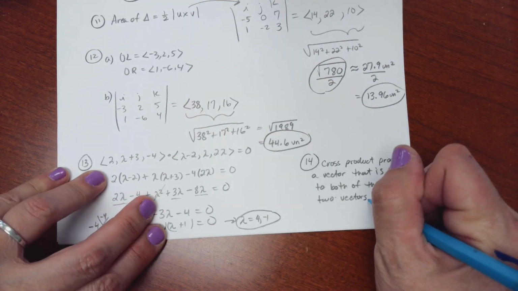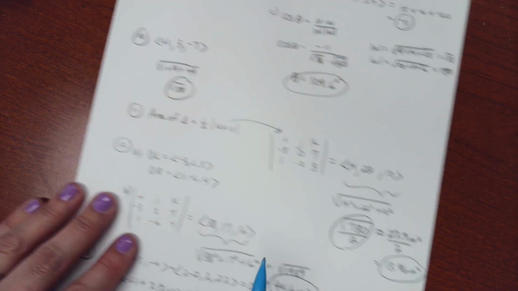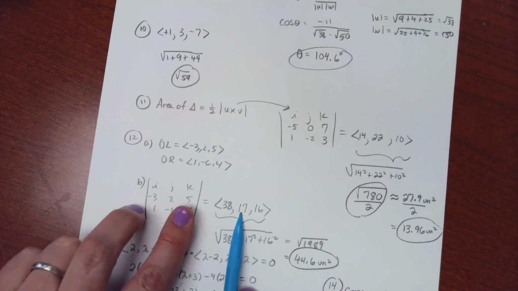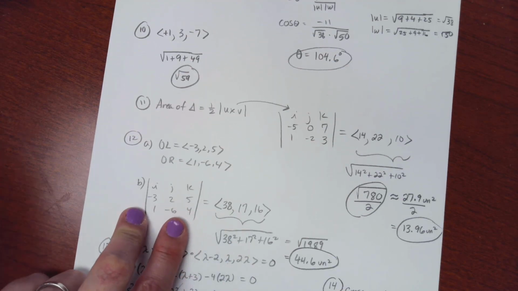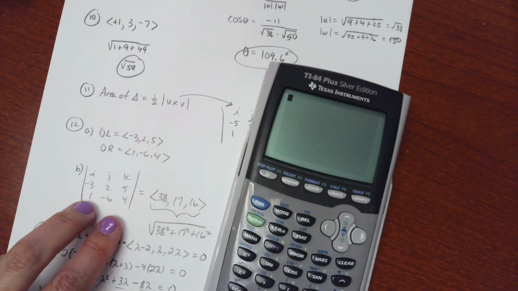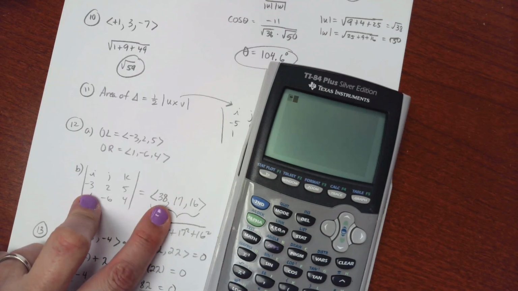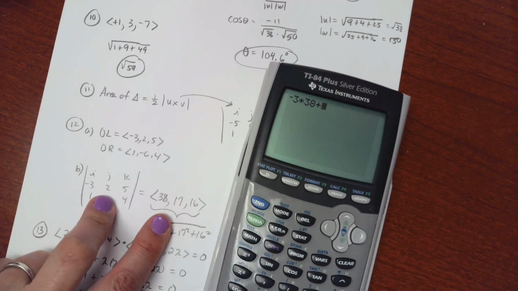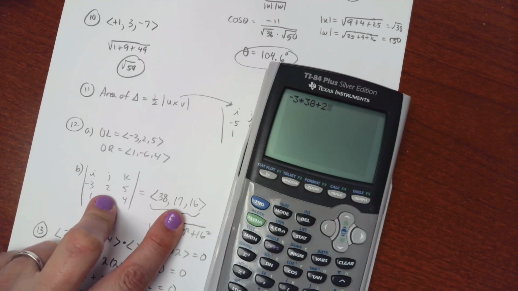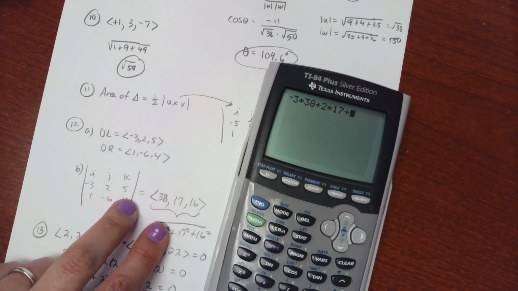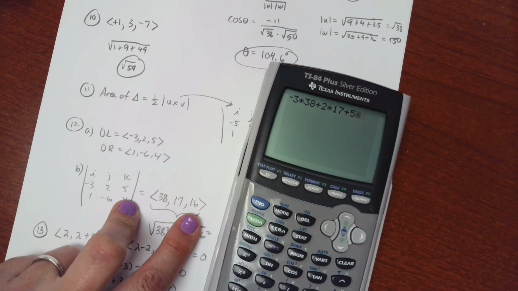So if I did the dot product of this vector and this one, watch what happens. Negative 3 times 38 plus 2 times 17 plus 5 times 16.